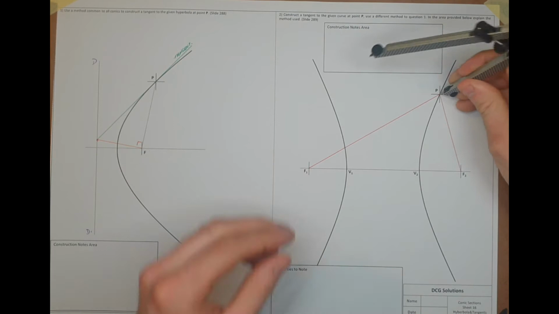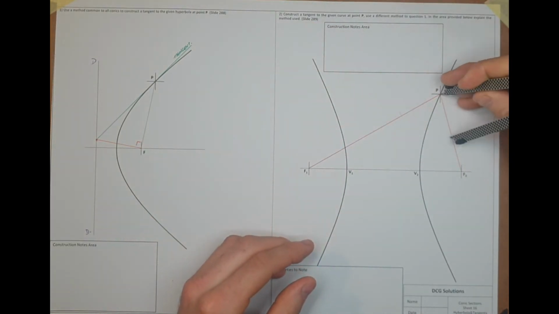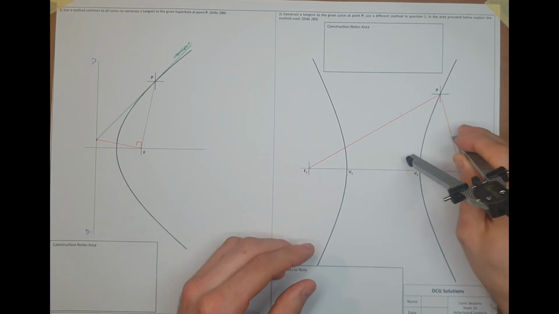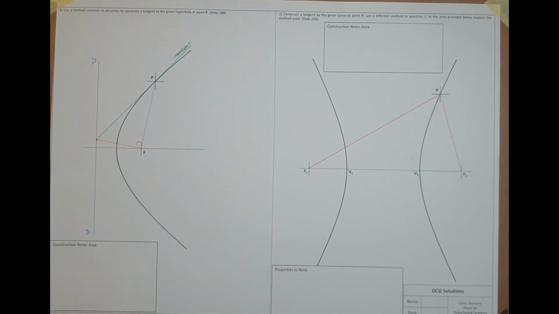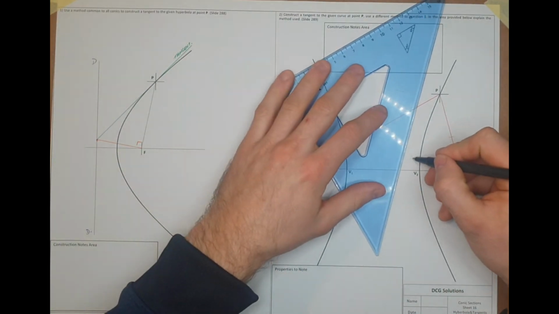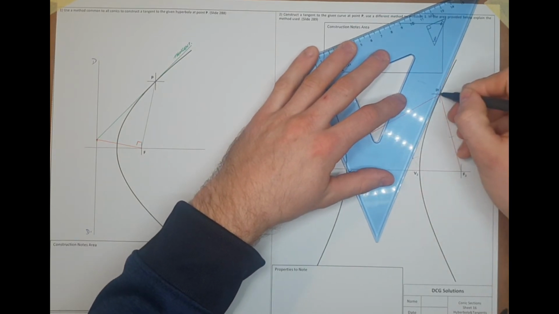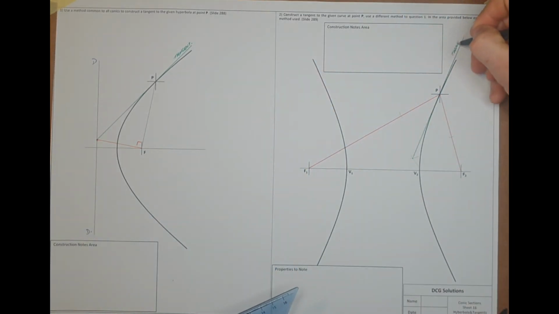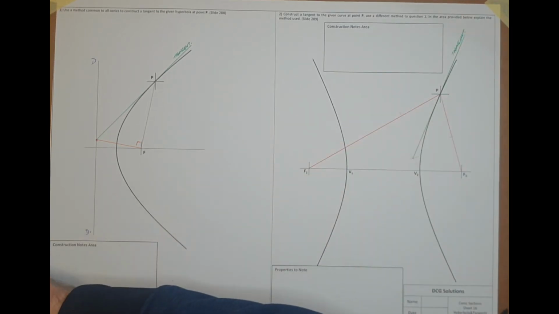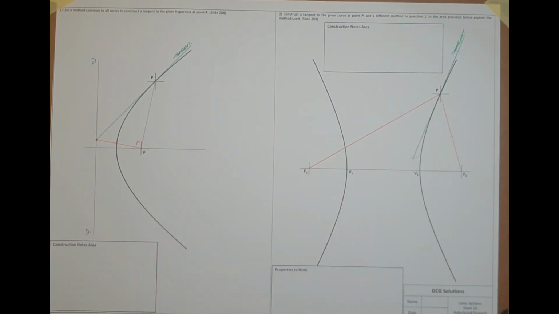So I'll bisect the angle there between the two red lines by setting any random size on my compass, and by striking on a second time on those points. And that little construction there gets me a point on the tangent. It touches exactly on point P. So joining the point P to the focal points and bisecting the angle, that is the method associated with the hyperbola, but it's quite similar in the ellipse, I suppose. Moving on to our next page.